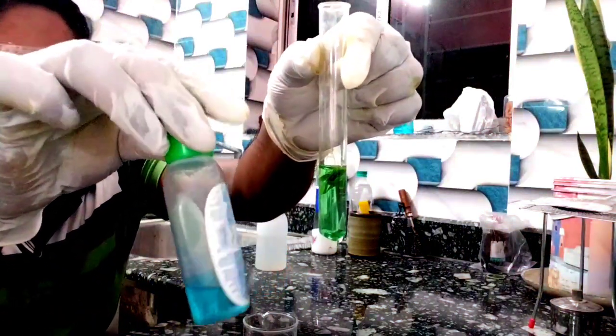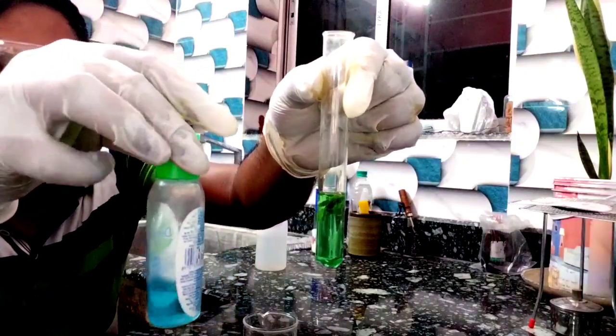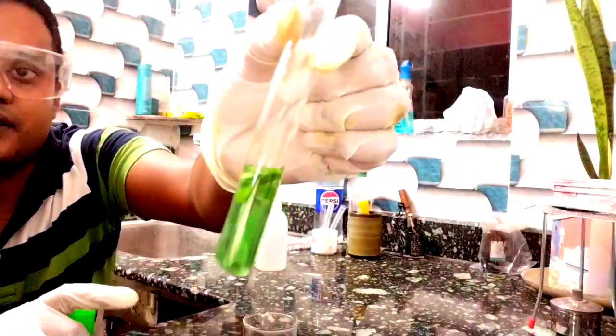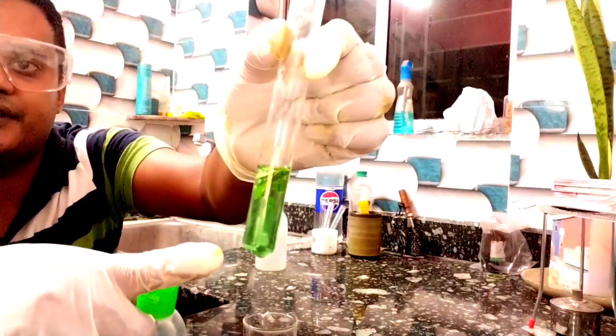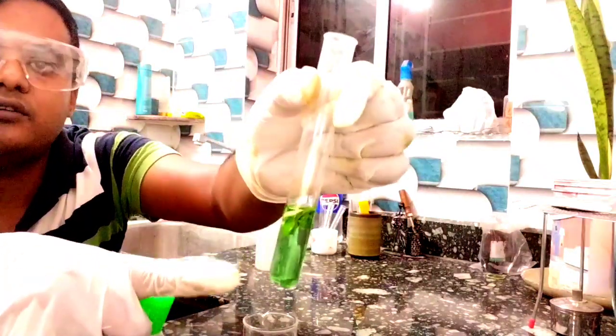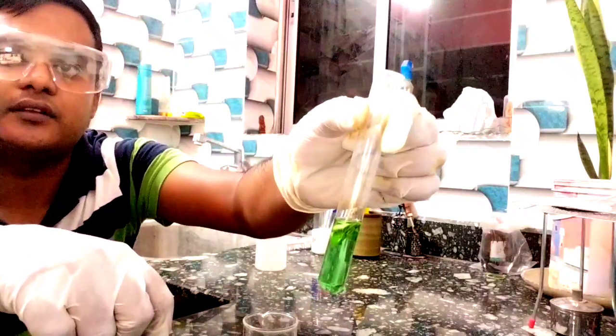It is not Dettol, actually it is different. It is in a Dettol bottle. See the change. Blue color, now see, it turned completely green because ethanol dissolved the chlorophyll.